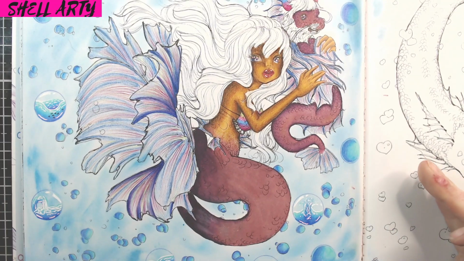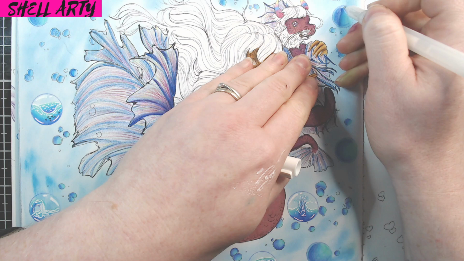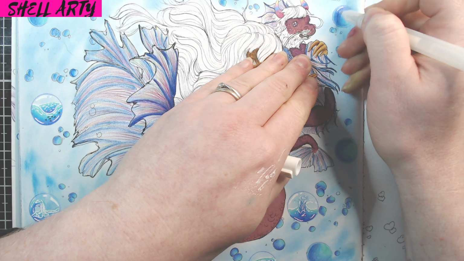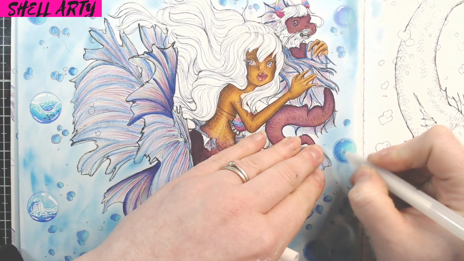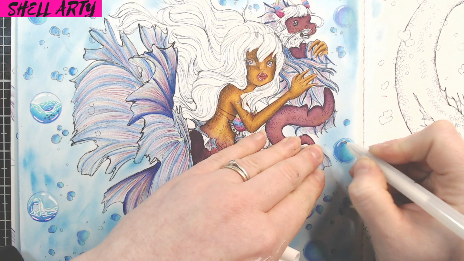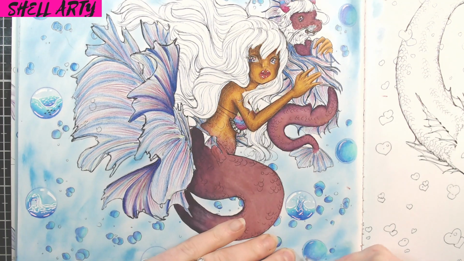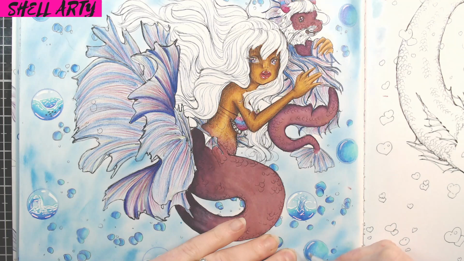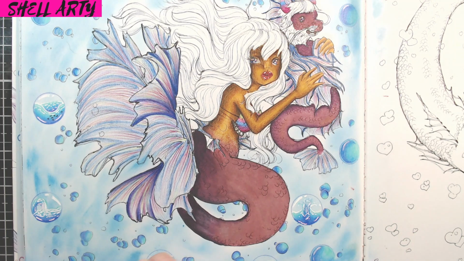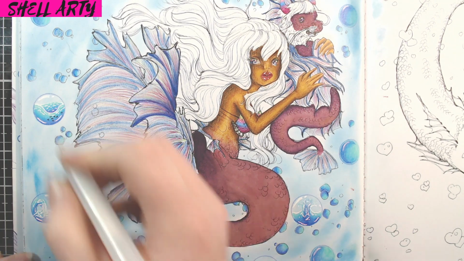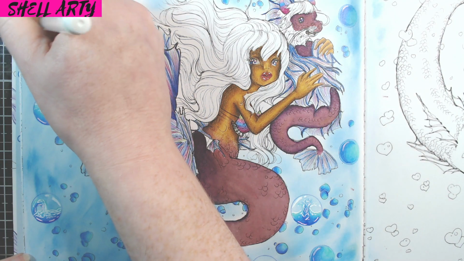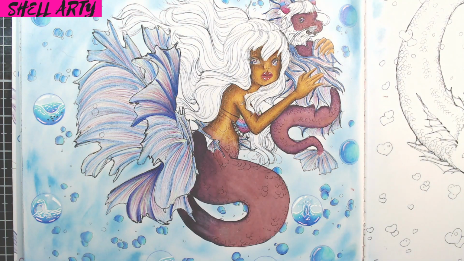And you can just put a tiny little flash on them. Don't really want to put much white on them, but just put a little flash on while they're a bit bigger. Just to emphasize the bubble a little bit.